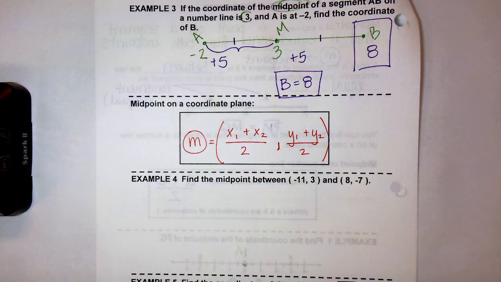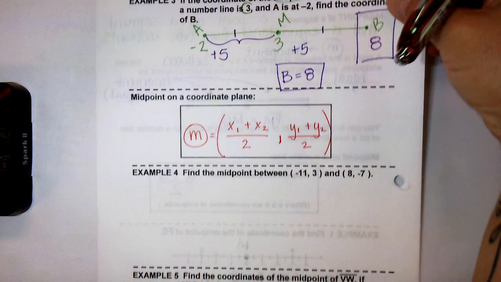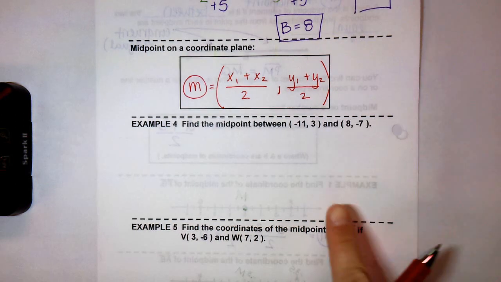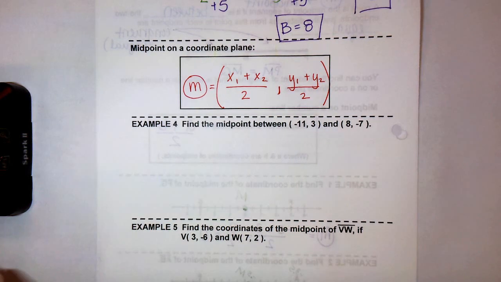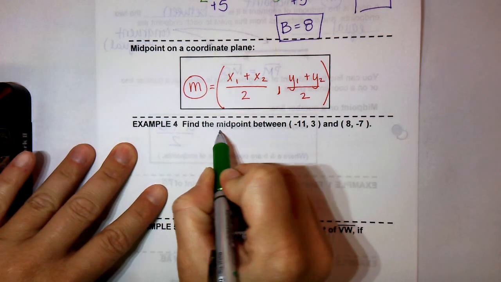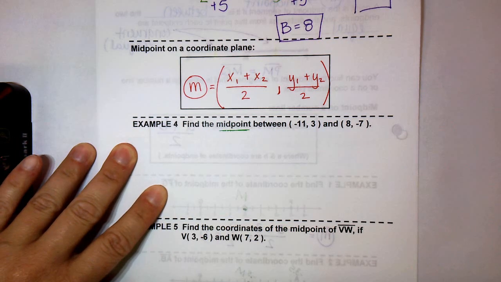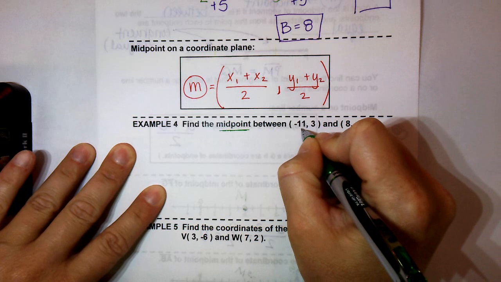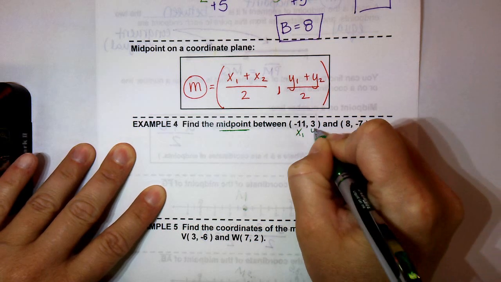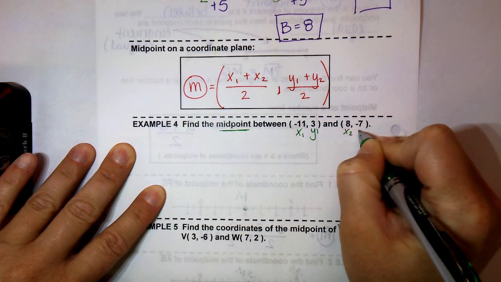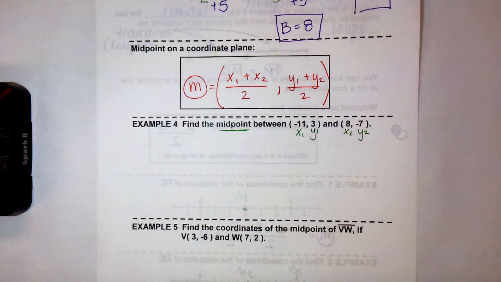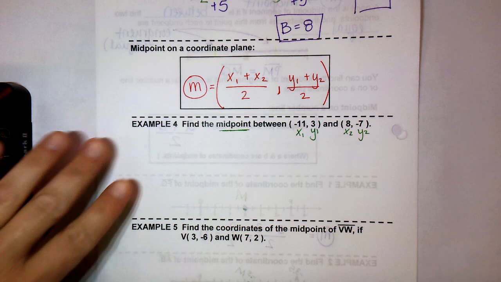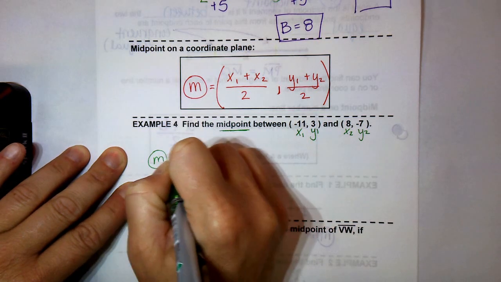All right, let's try it. Find the midpoint between these two. The first thing, they tell me midpoint, so I know I'm going to use my midpoint formula. And then I'm going to label my points: x1, y1, x2, y2. All right, now line them up and put them into your equation.